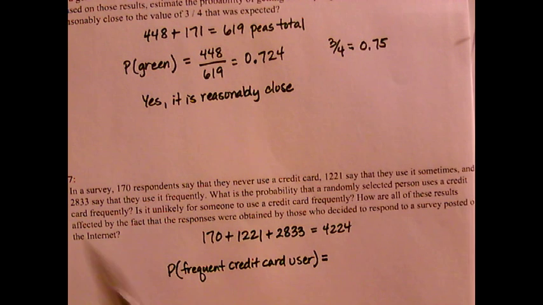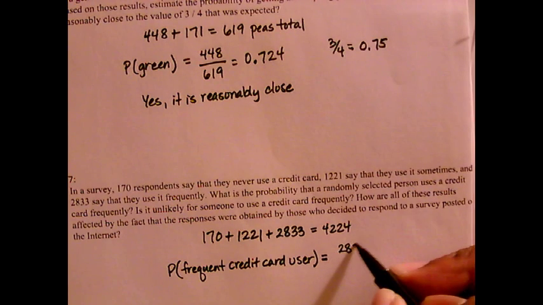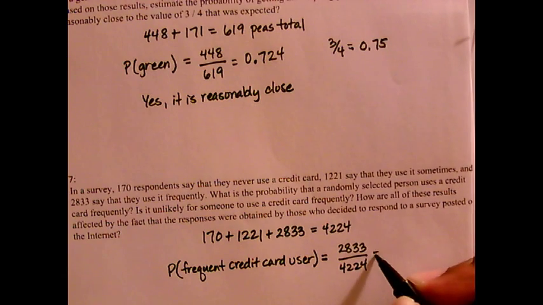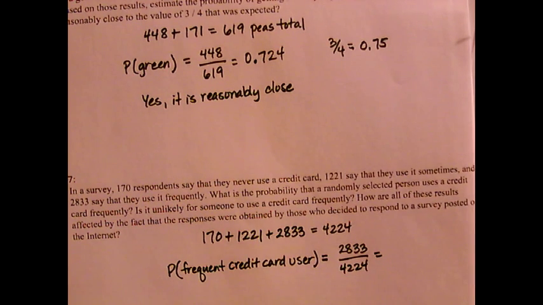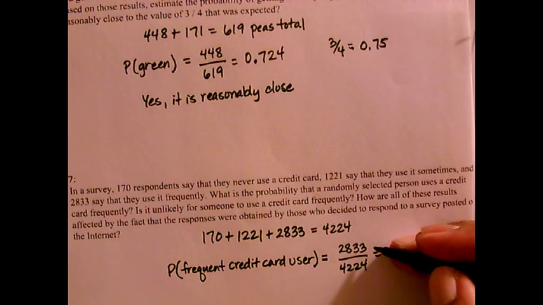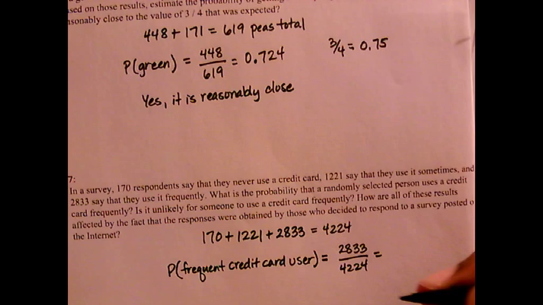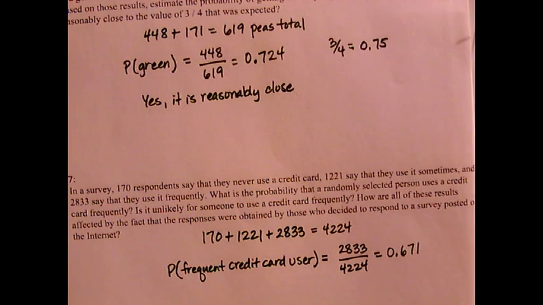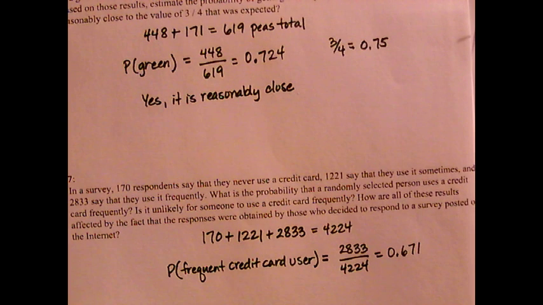Well, we know that 2,833 say that they use it frequently, so that's your numerator, divided by the denominator of 4,224. That's the total number that responded in the survey. And to 3 decimal places, if you do 2,833 divided by 4,224, you'll get 0.671. So the probability that a randomly selected person uses a credit card frequently will be 0.671.